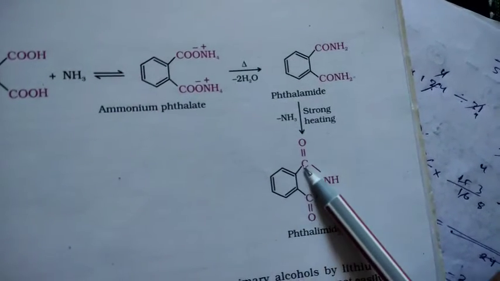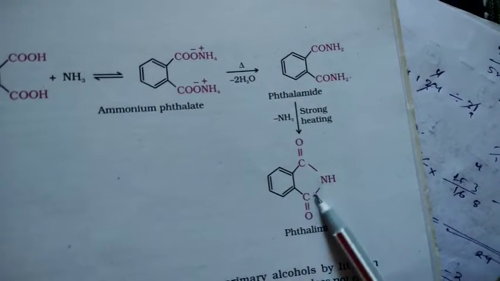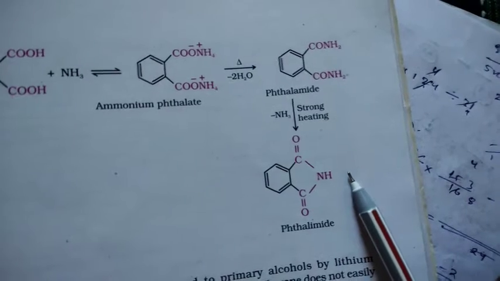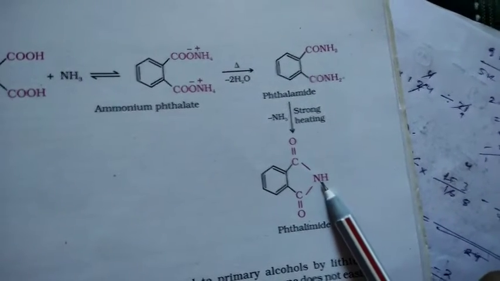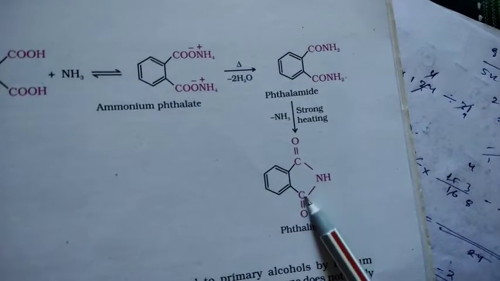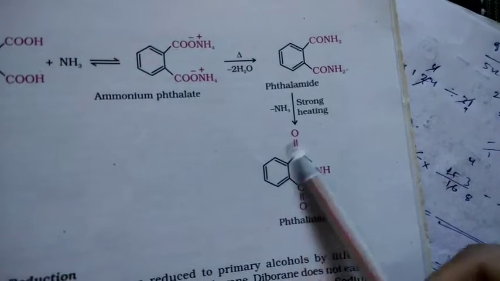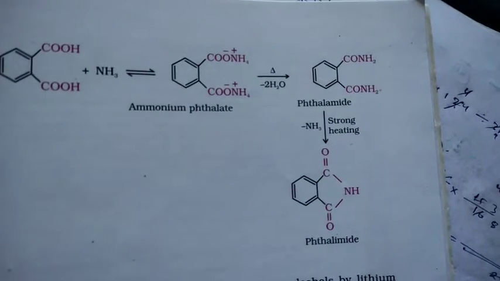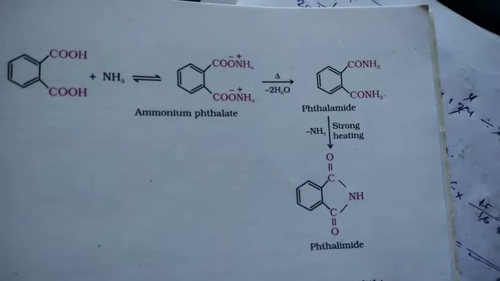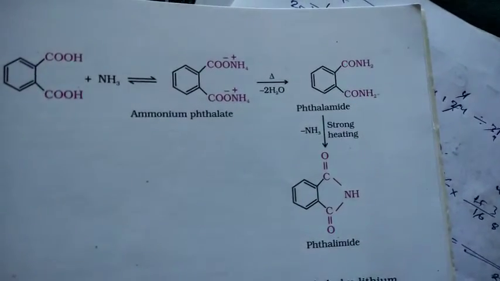So you see these two carbons will be bound with the NH, right? What is left? This NH is left, so this NH will connect these two carbons here, and this compound is known as phthalimide. So this is the preparation of phthalimide, the reaction by which you can obtain it.